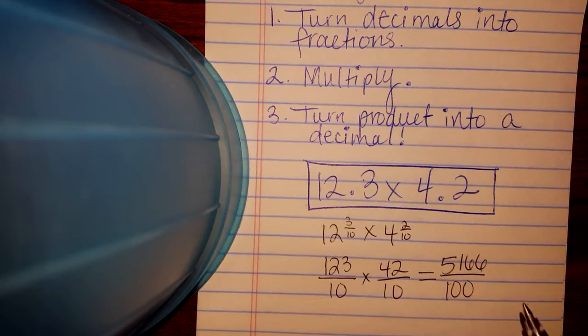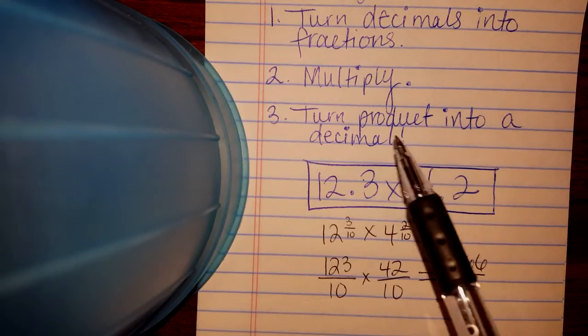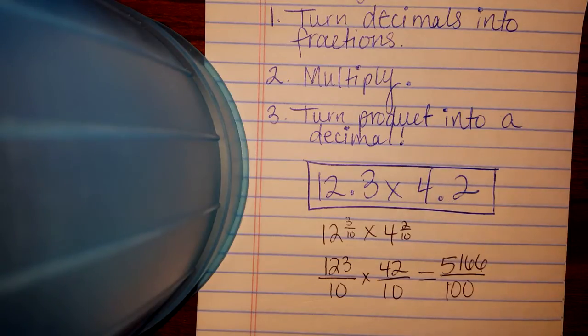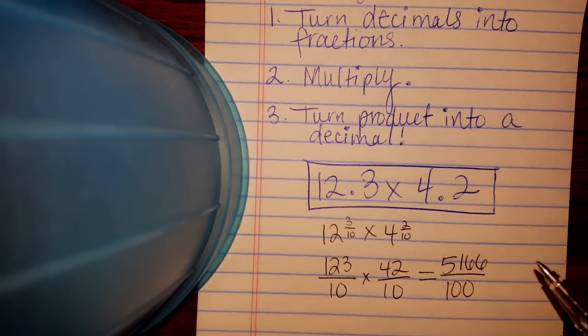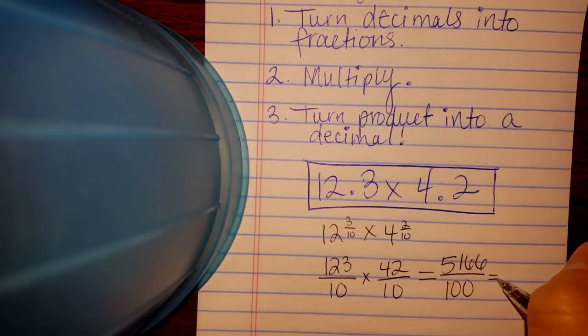Okay, so this is a fractional answer now, but we're supposed to be working with decimals. So we've got to turn the product back into a decimal. Some of you might be able to jump straight from this fraction into a decimal, but if not, you can take a couple steps.